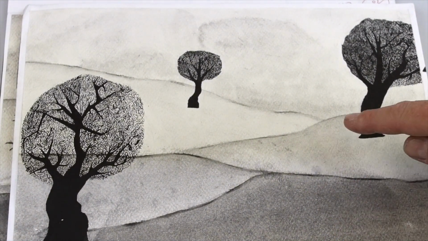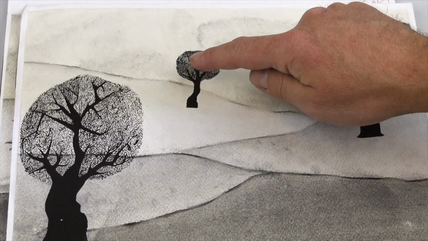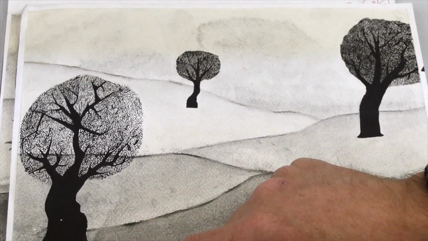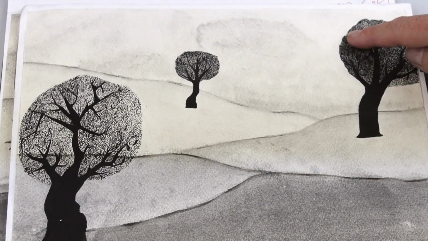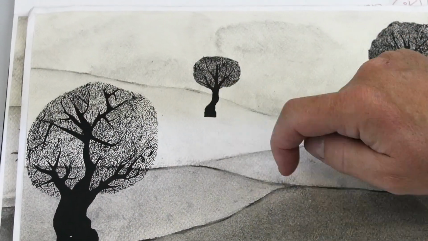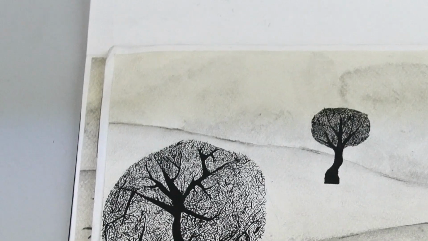sees not much of a differentiation between these 3 sizes. In my opinion, this size could be a little bit bigger, this a little bit smaller, and this a lot smaller to create real depth in the work.